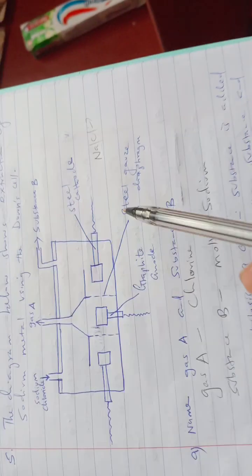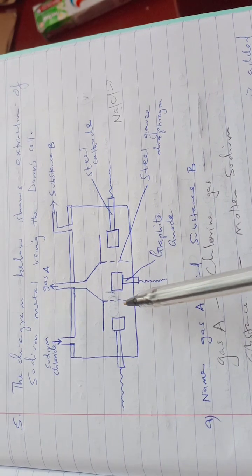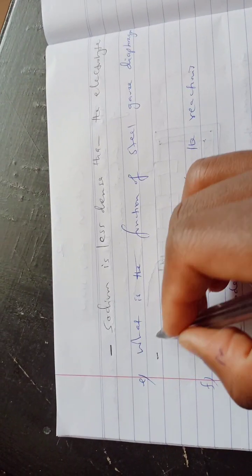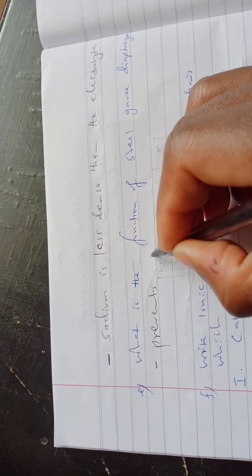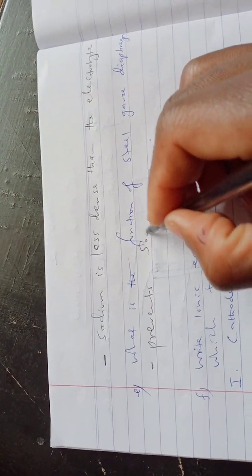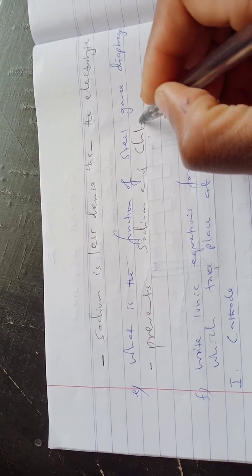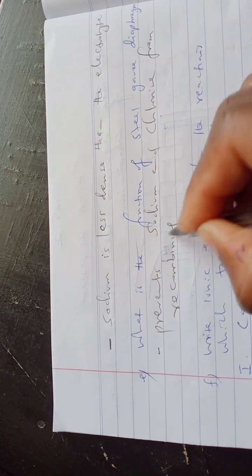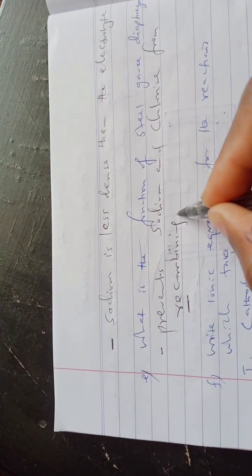Then, what is the function of steel gauge diaphragm? You have seen the diaphragm. Diaphragm is there. What is the function of this diaphragm? And you can see it is separating the anode and the cathode, and the main reason is because of this, that it prevents, the diaphragm prevents sodium and chlorine from recombining.